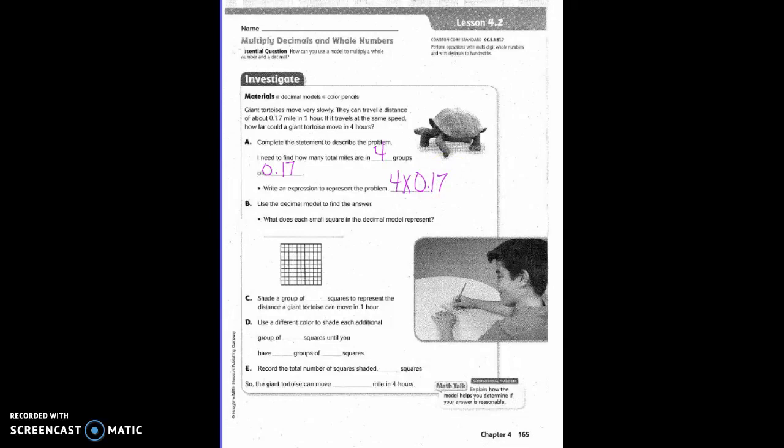Use the decimal model to find the answer. What does each small square in the decimal model represent? So how many is one little square in that whole square? 1/100.